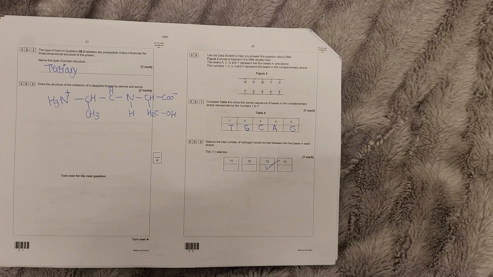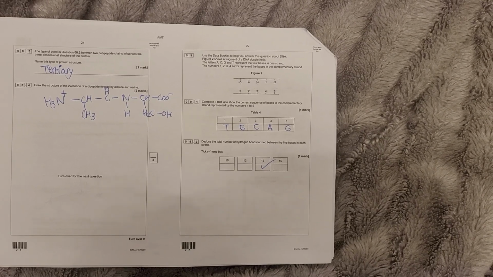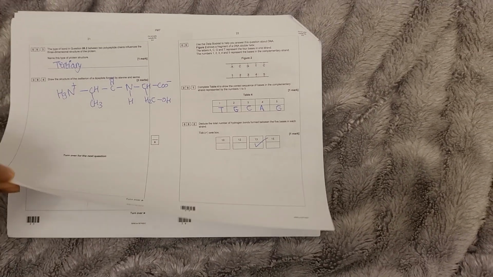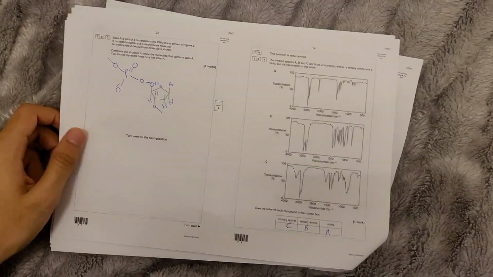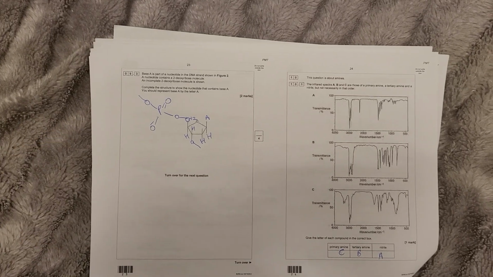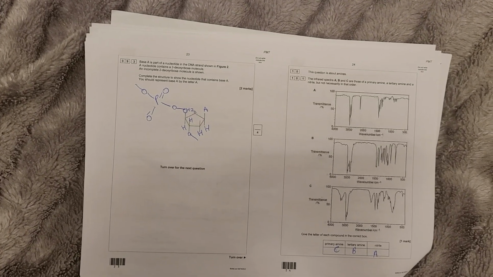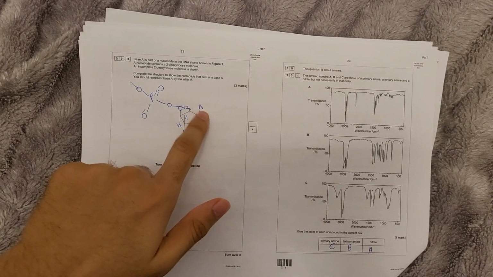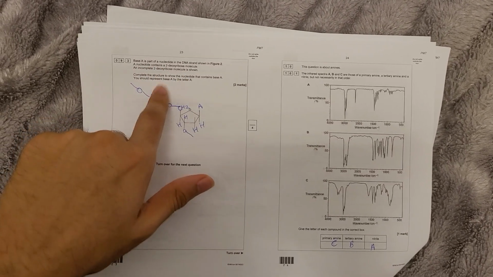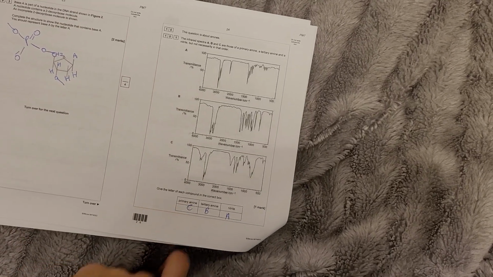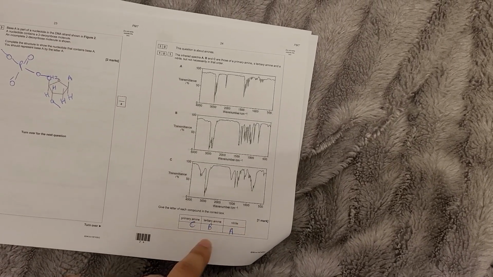TGCAG. 13 hydrogen bonds, the total number of hydrogen bonds. Complete the structure to show how the nucleotide contains base A, so base A, the letter A, there, an incomplete 2-deoxyribose molecule, and then P double bond O minus. Give the letter of each compound in the correct box, C, B, and A.